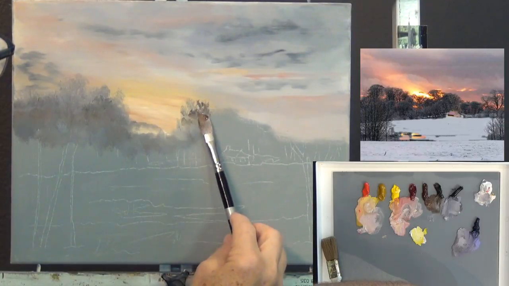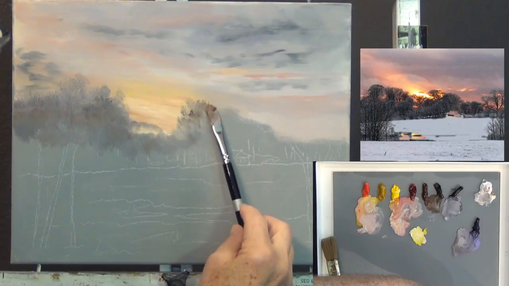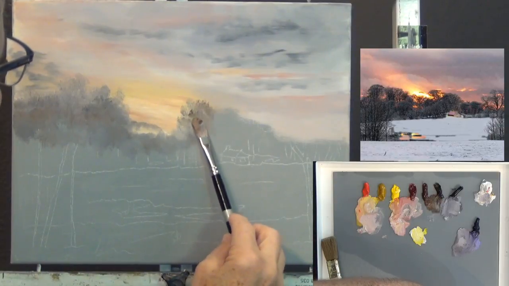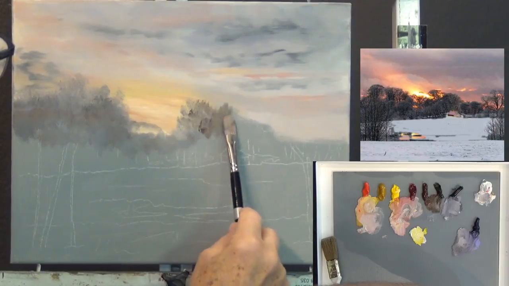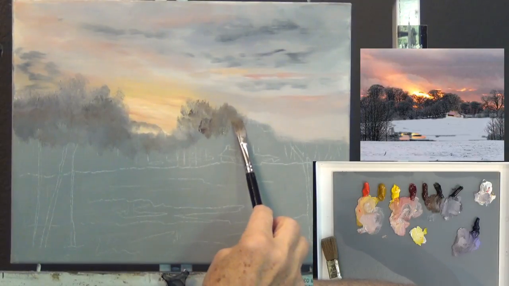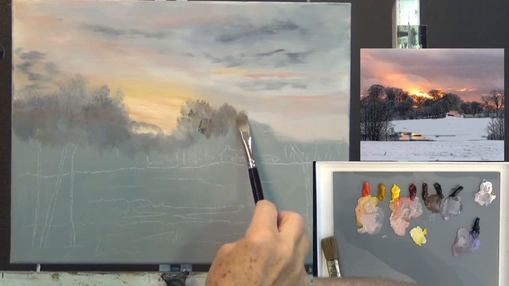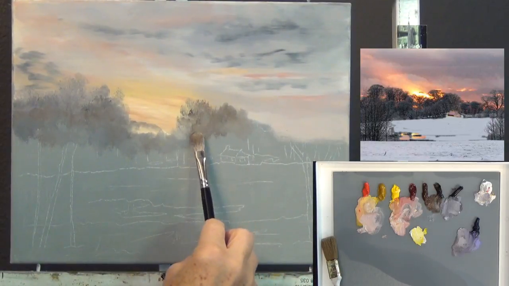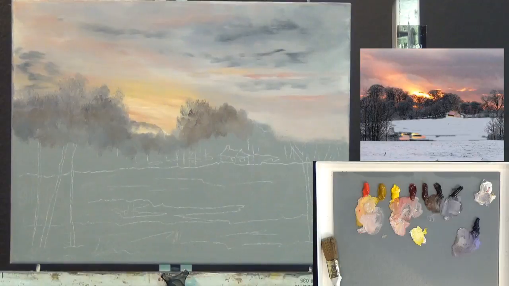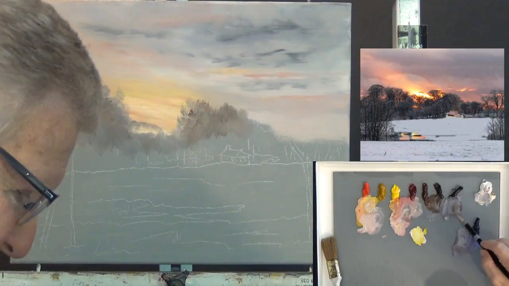A bit too dark. Let's go back to the other side and pick up some other. Lot of trees.